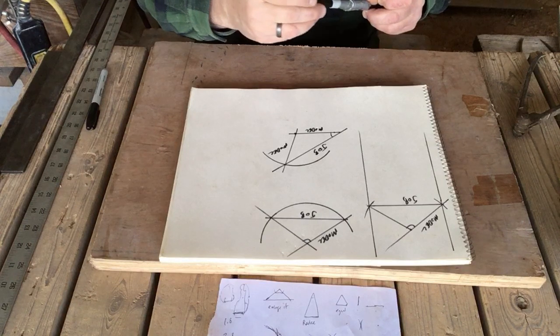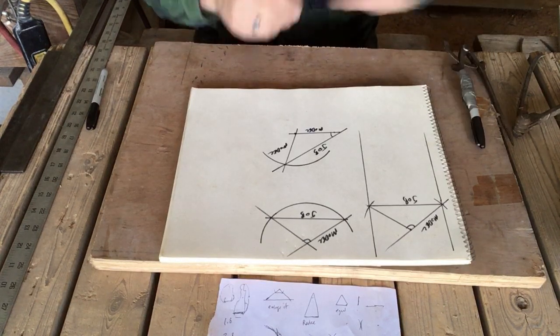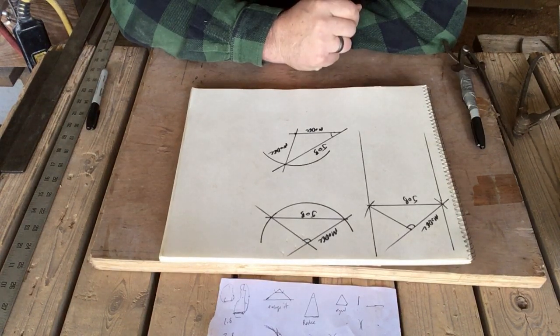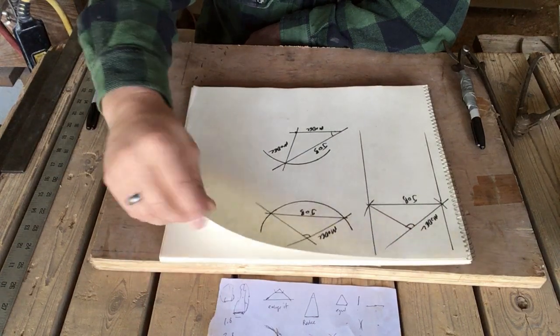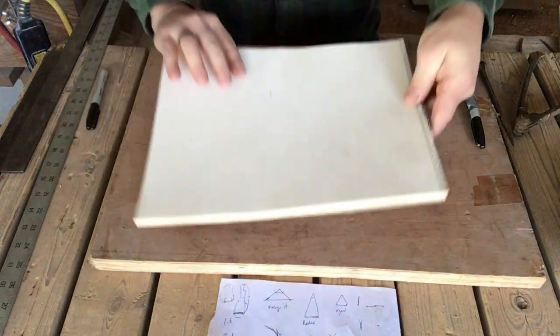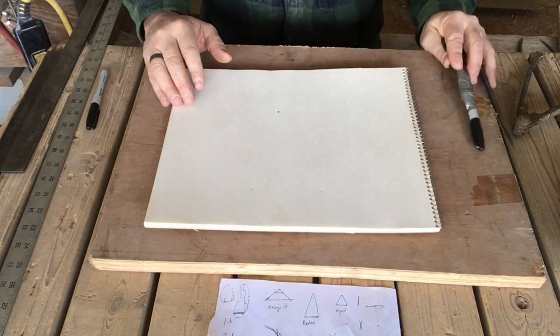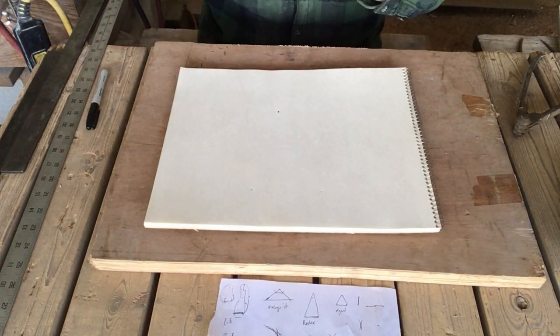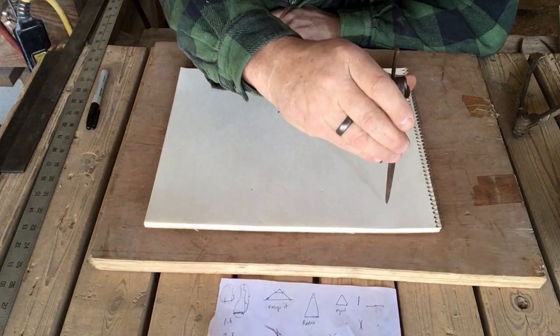Okay, you understand that part of it? All right, great. Let's turn the page and talk about some proofs. And what I'm going to do is use the circle method because I think it's the easiest one to explain these proofs.